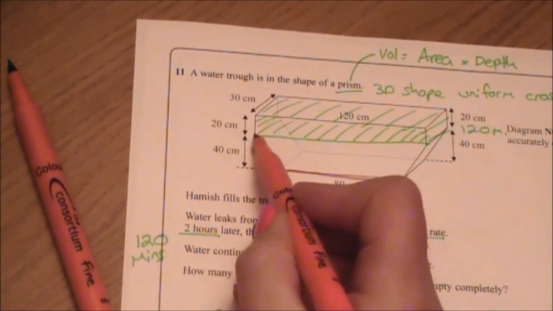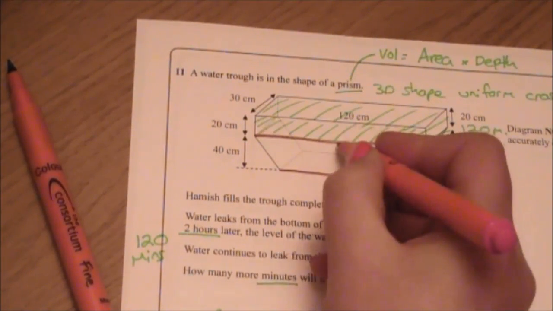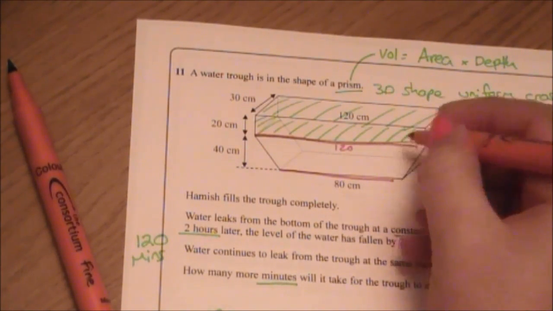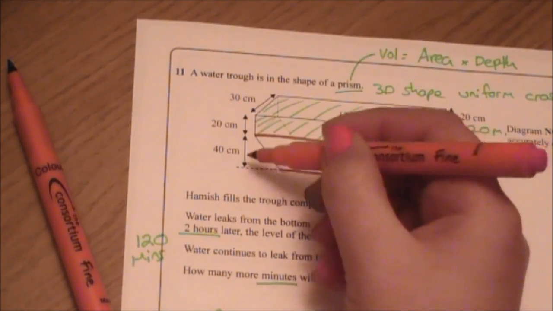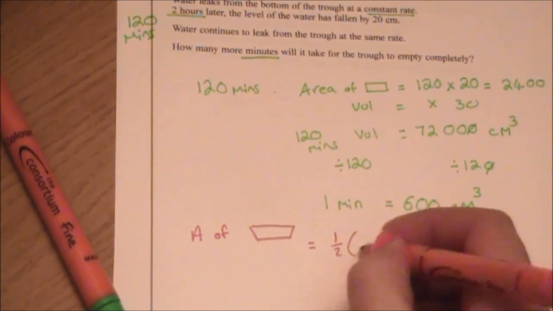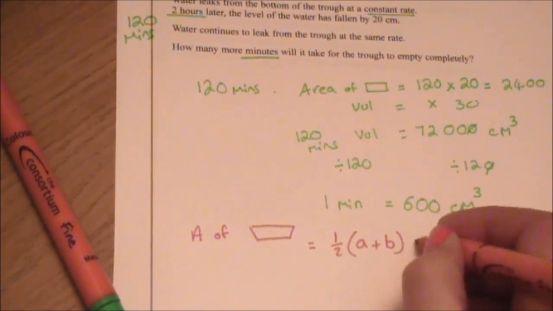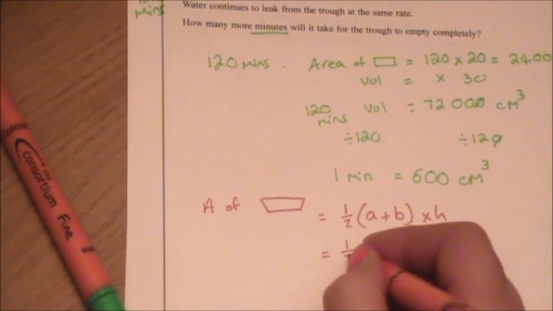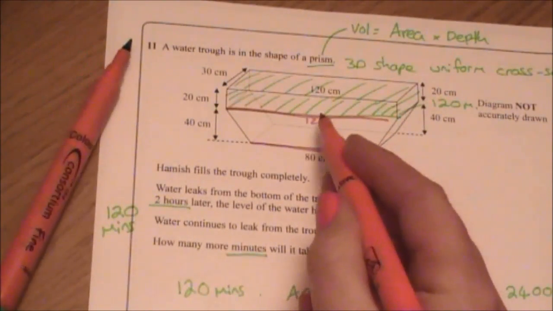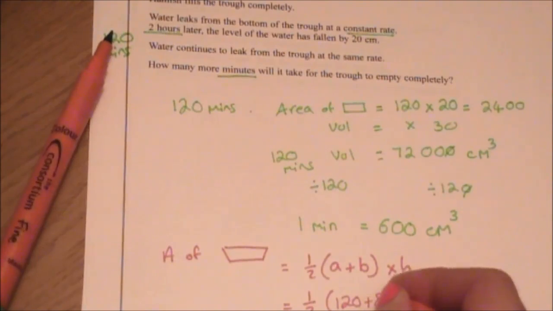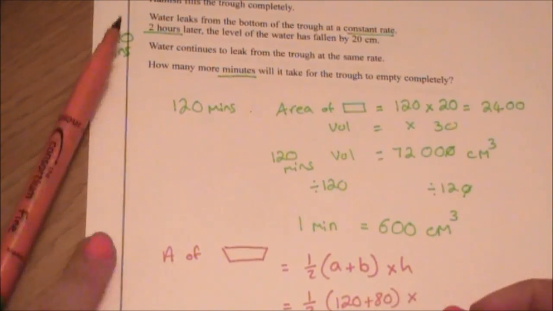That's one of them, that's the other, and that's 120, and that's 80. Now I need to know the perpendicular height, and that's actually given to me there. So the area of my trapezium is going to be half of A plus B times by height. So that is half of 120 plus 80, and then I'm going to multiply that by my perpendicular height, which is there, 40.